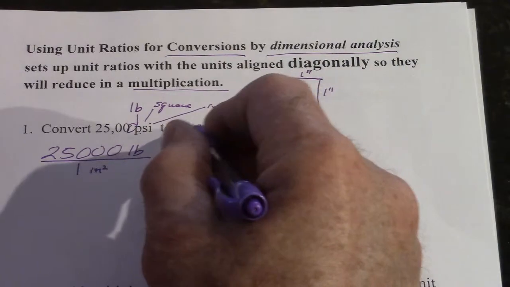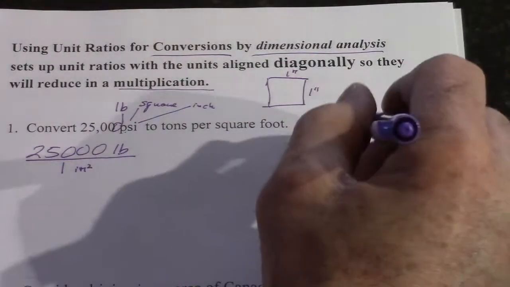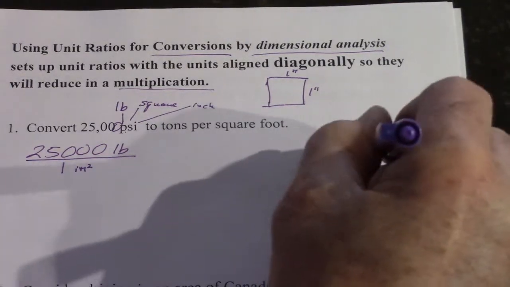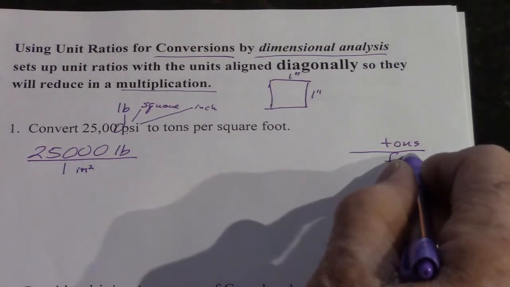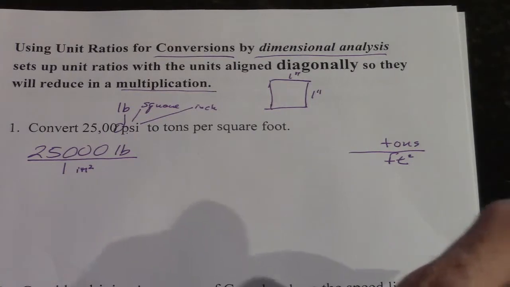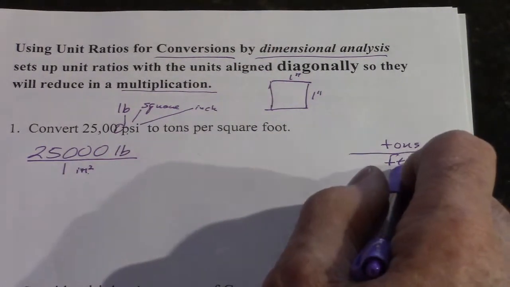So we want our answer to be in tons per square foot. So we want in the numerator of our answer, tons, and square feet in the denominator. This is a little abbreviation for square feet, to put that little exponent of 2 up there. So how do we convert pounds per square inch to tons per square foot?